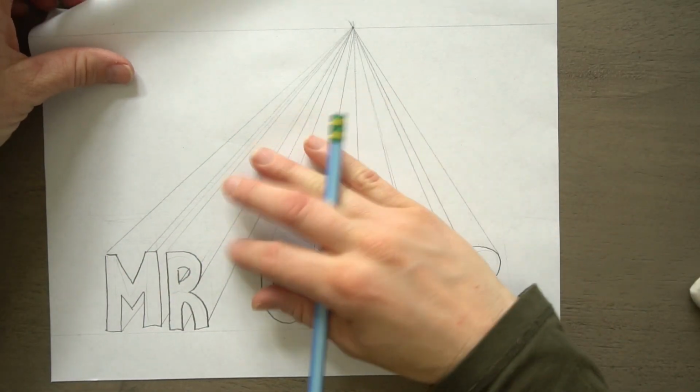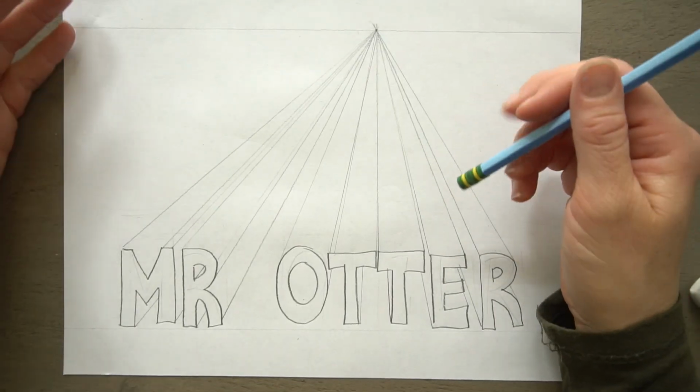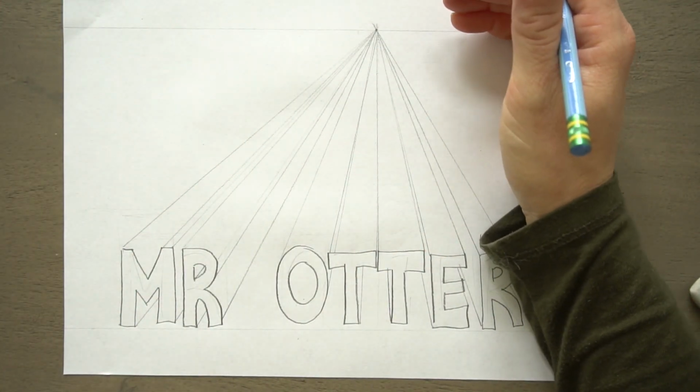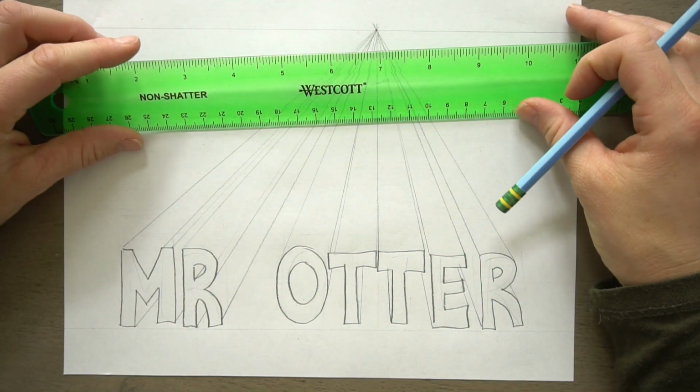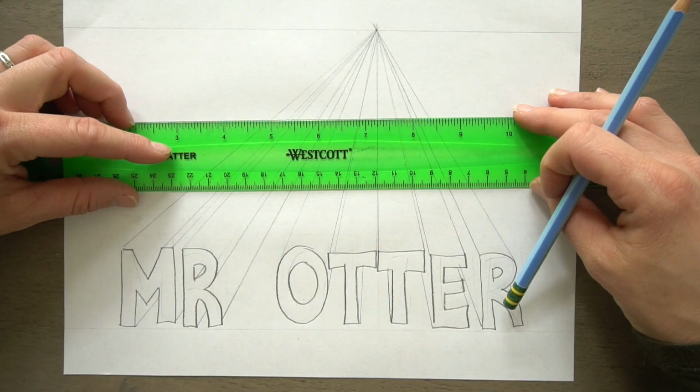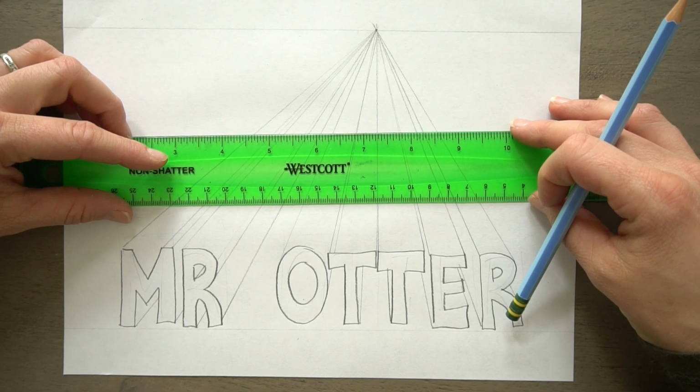Now, we've got all the lines drawn back, and now how do we make these look like letters that end at some point? You have to figure out how wide you want them to be. It looks kind of cool actually to have them go all the way back, but I'm gonna end them maybe right here.